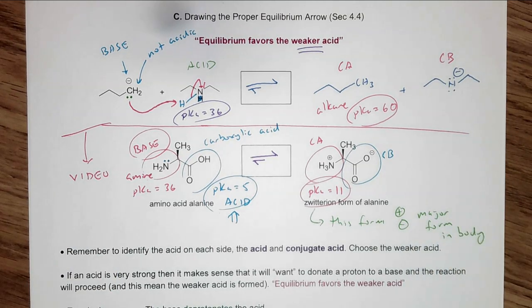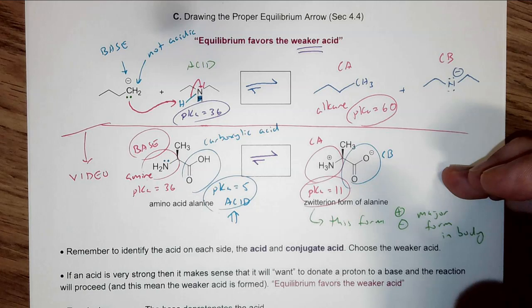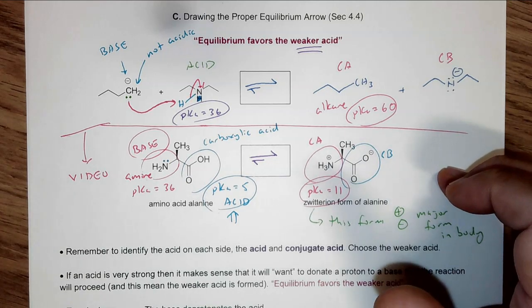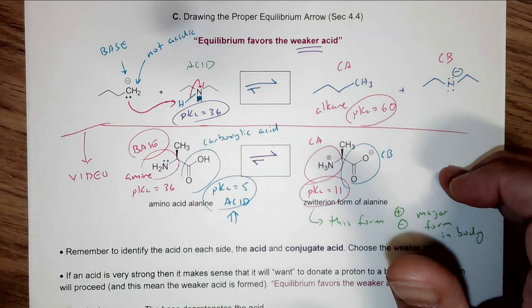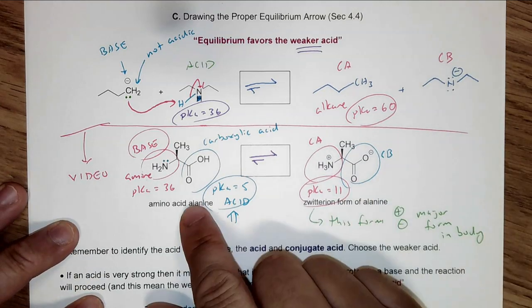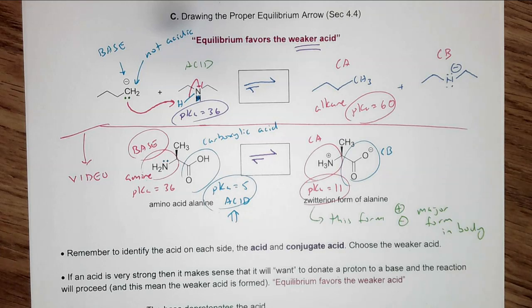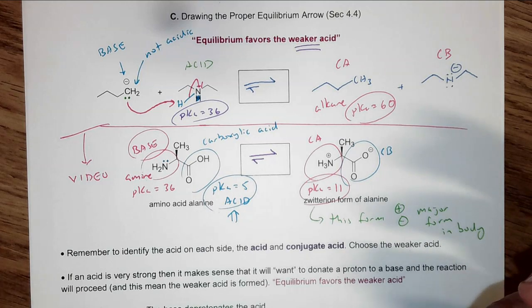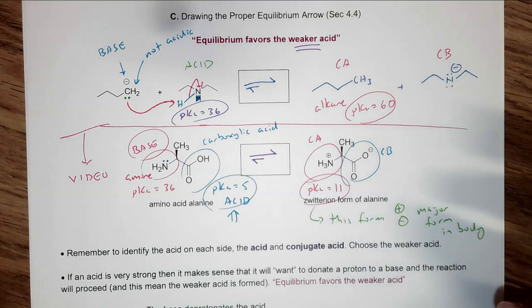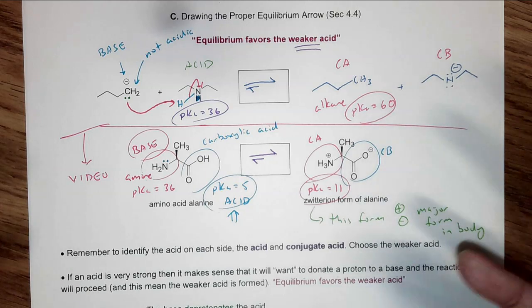Okay. You might think that's a little bit unusual because we've been talking about charged molecules being less stable than neutral molecules. Well, that was in the context of resonance, where a charged contributing resonance contributor is the minor contributor versus the neutral contributor. And it's kind of a rare case.